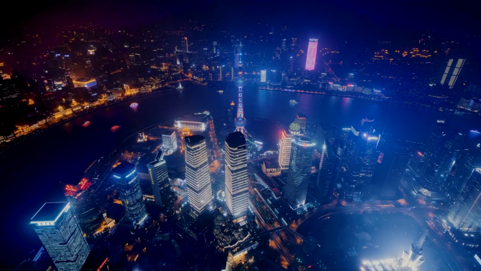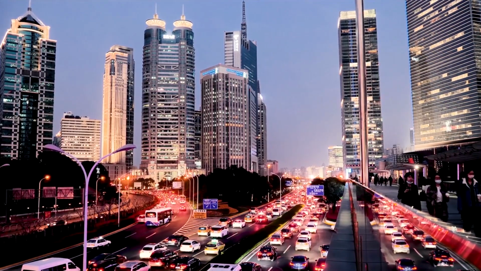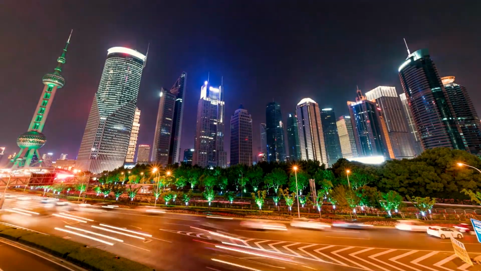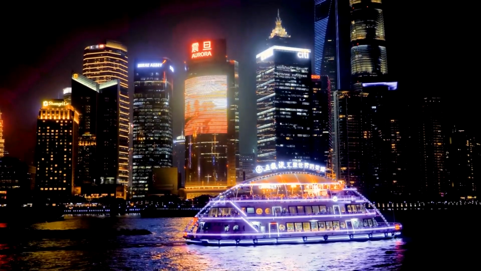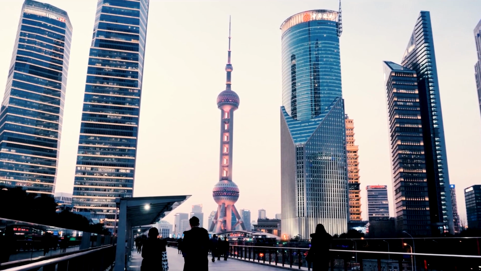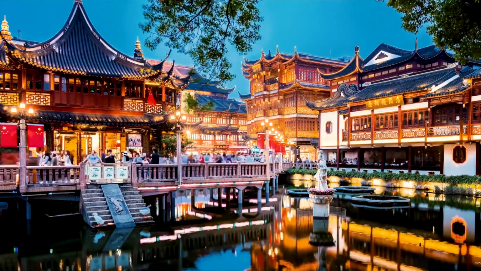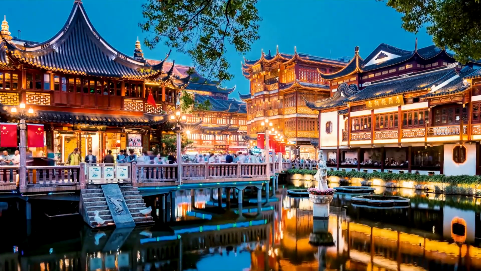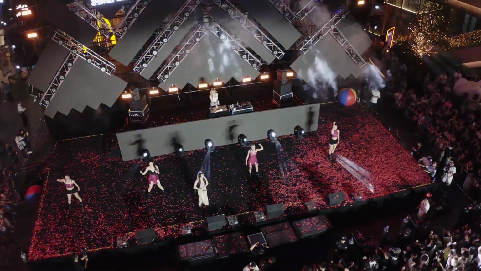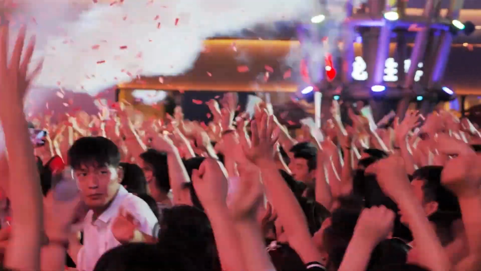Shanghai. Shanghai is a city full of modern architecture and traditional culture. The modern buildings on the Waitan, the magnificent views of Oriental Pearl Tower and the classical gardens of Yuyuan all demonstrate a unique charm of Shanghai. The nightlife here is rich and colorful, with various bars, nightclubs, and music venues, and people are very tolerant.